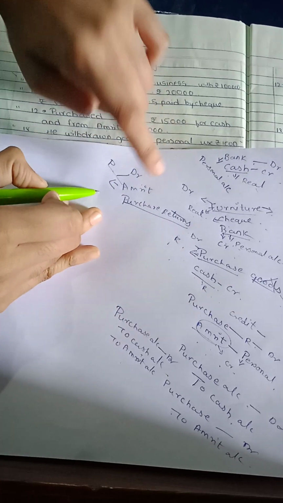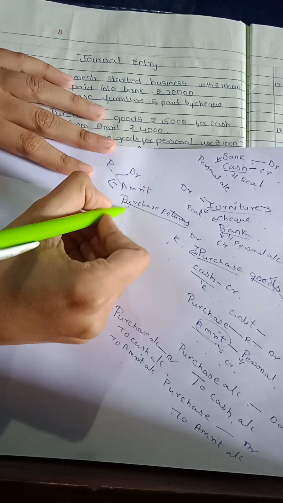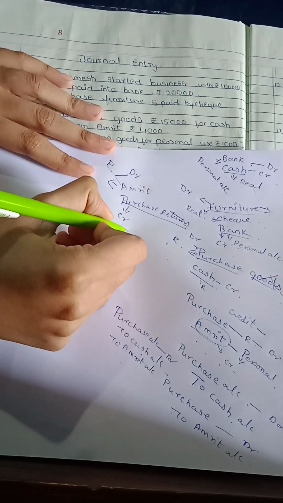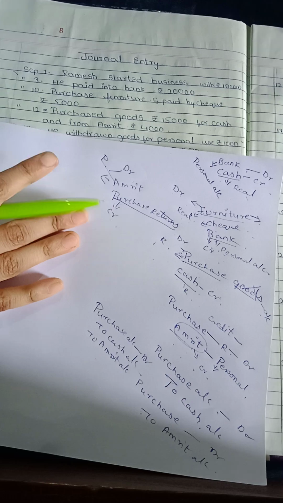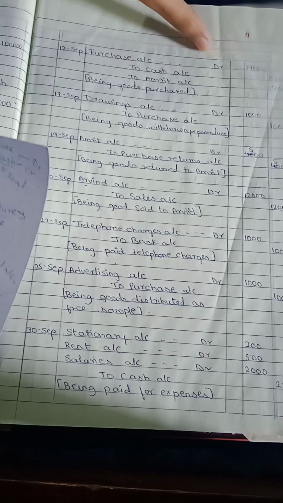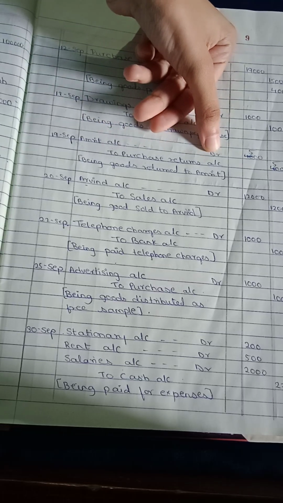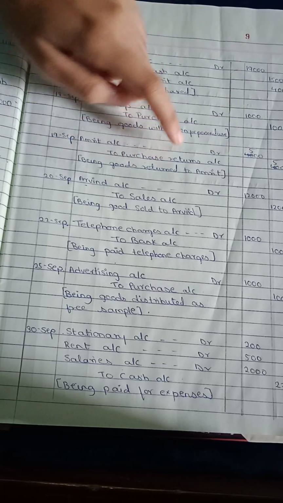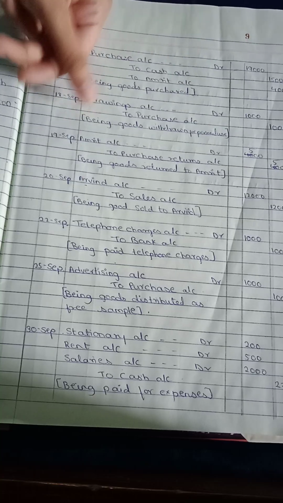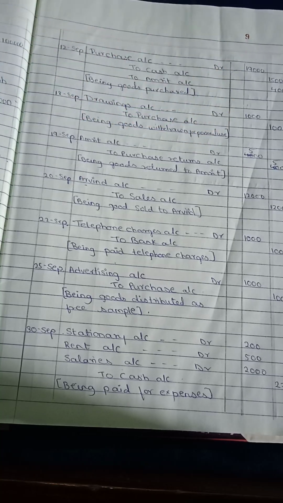As one side is debit, the other side will be credit automatically, right? So we'll look at the entry. Amrit account debited to purchase returns account. Being goods returned to Amrit, or you can also write being purchase returns done.